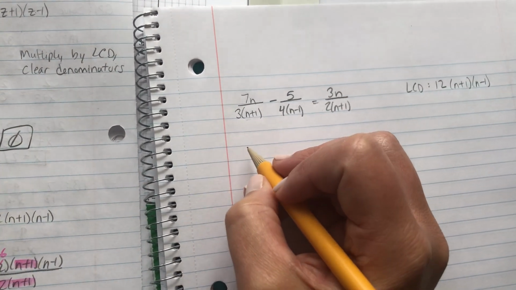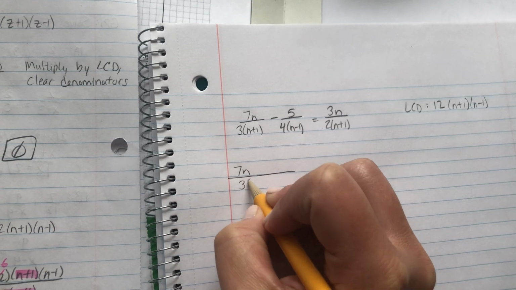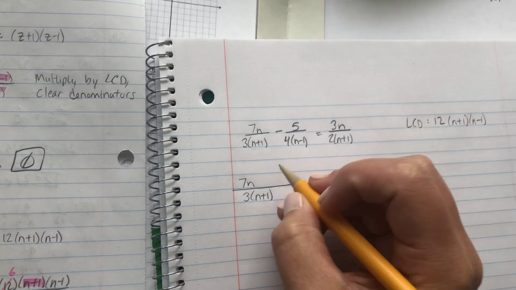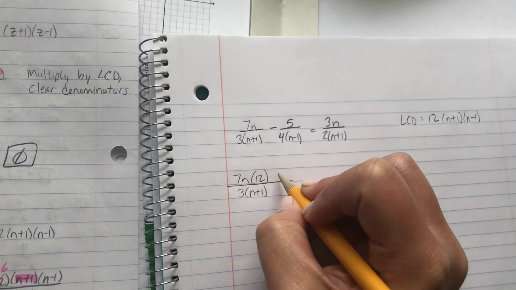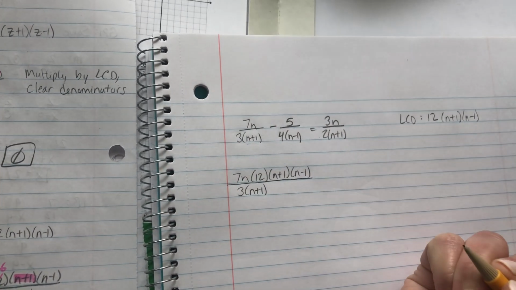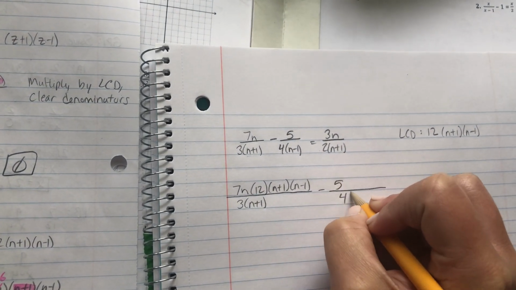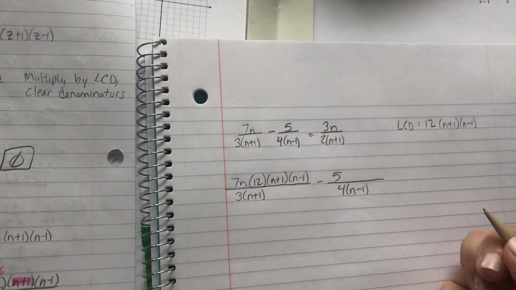Okay, so what we're going to do is take that 7n over 3 times n plus 1, and include our least common denominator in the numerator. Minus 5 over 4 times n minus 1.